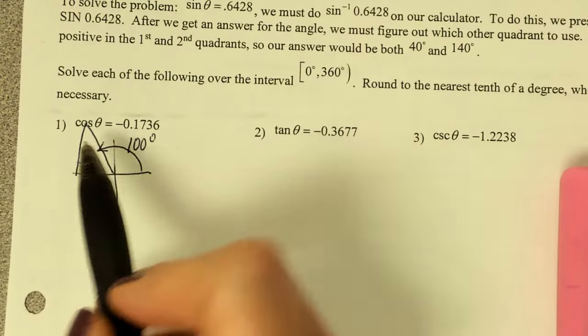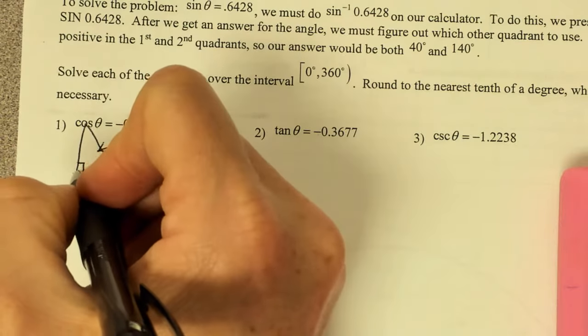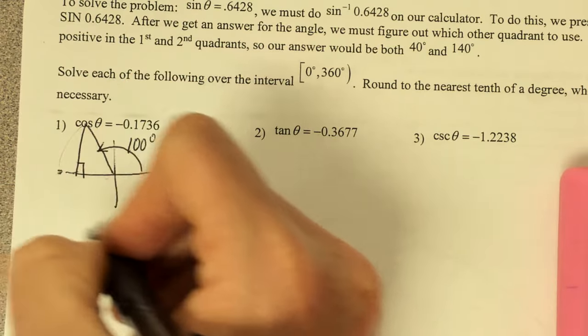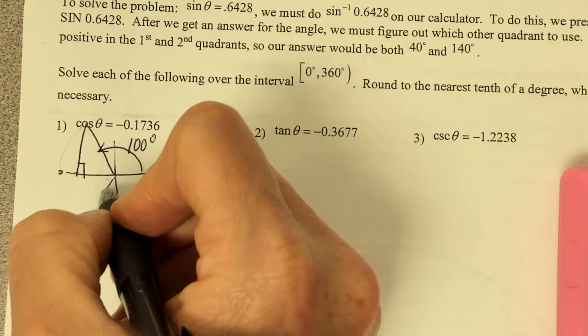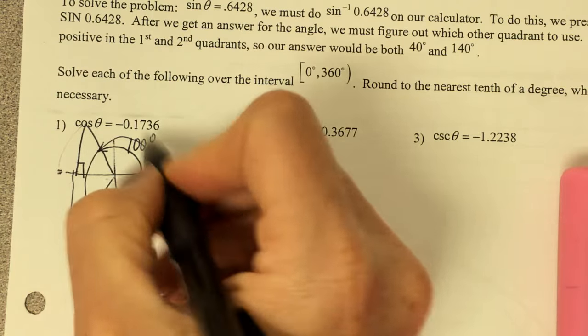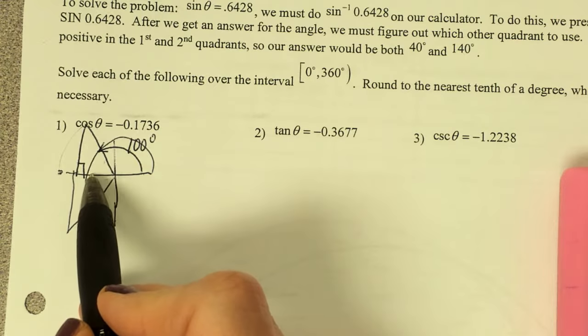But there's another quadrant where cosine would have a negative ratio. See, I know right here, if I went all the way to here, this cosine answer is -1, and here the cosine answer is 0. So right about here, I would also have another angle. From here to here would work. I have to know what my reference angle is.